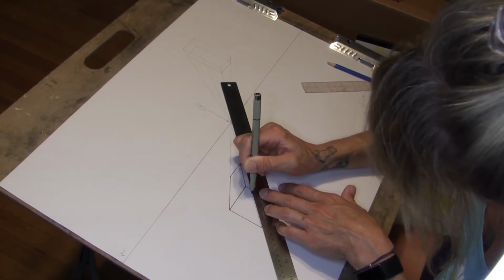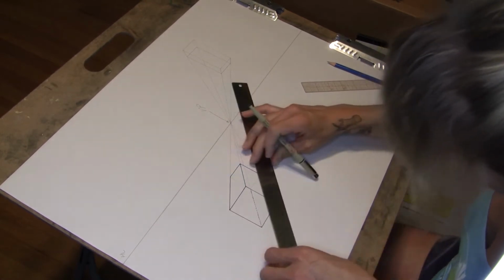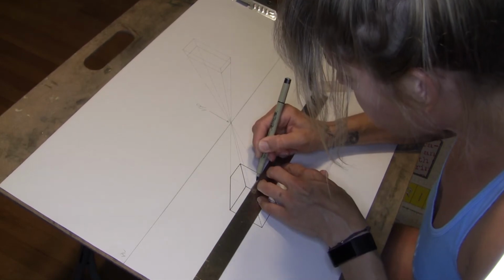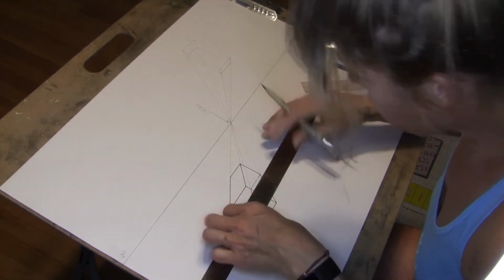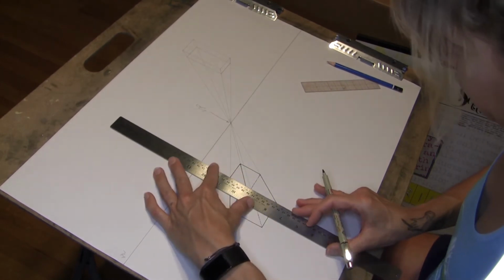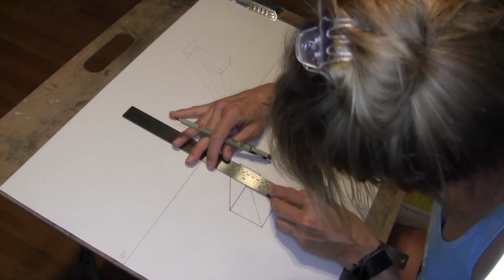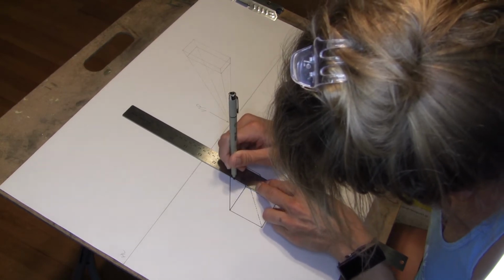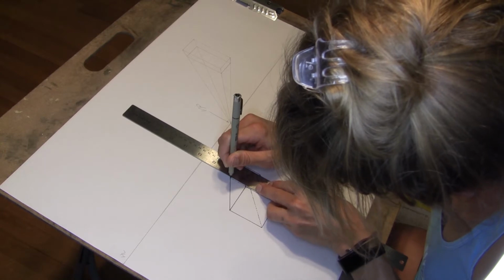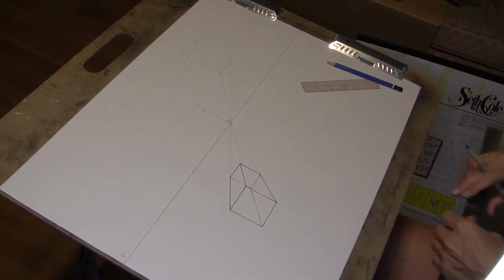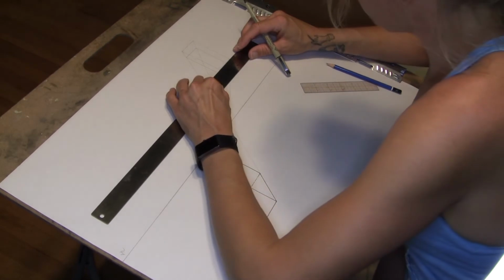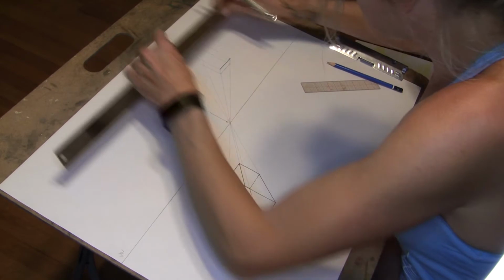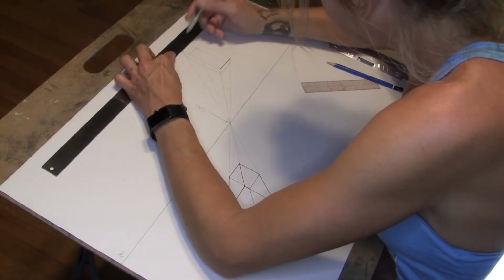So we're just going to come through again. I'm utilizing my ruler still. And the last one here. Okay, so there's that one. And then if we were to come up to this other box, again, all of our exterior lines are going to be hard.